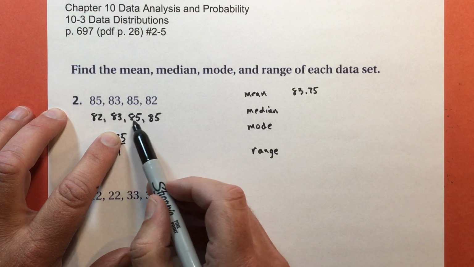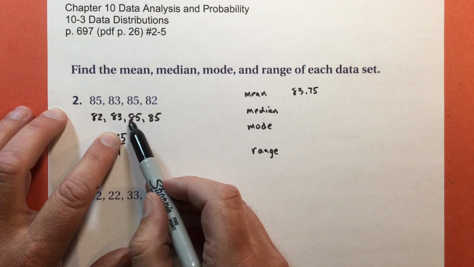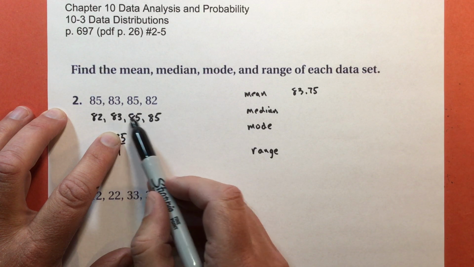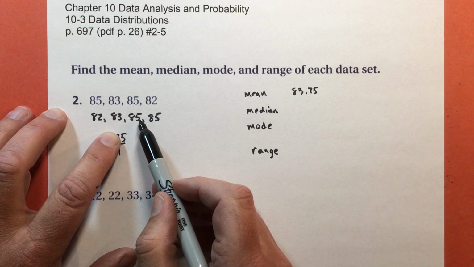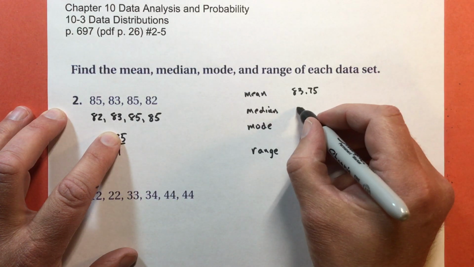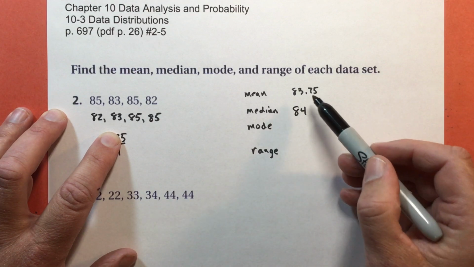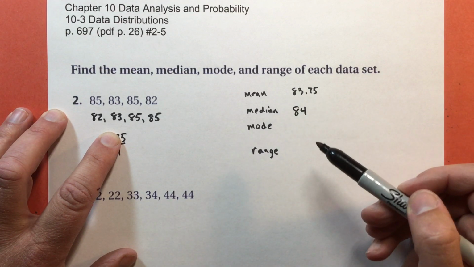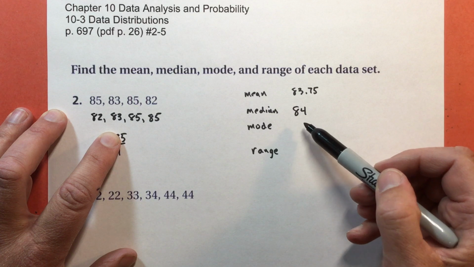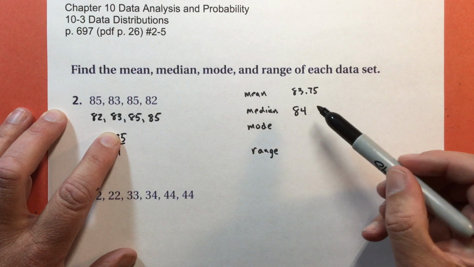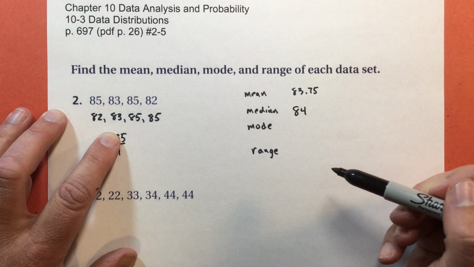Another thing to think about is I know both these are in the 80s, so I can think, well, what's between 3 and 5? That would just be 4. So my median is going to be 84. What's cool about these numbers is 84 is really close to 83.75. When the measures of central tendency are close together, that tells us something about the data.